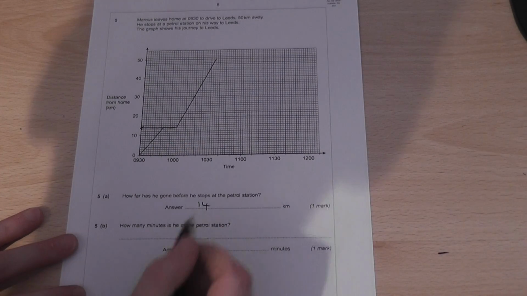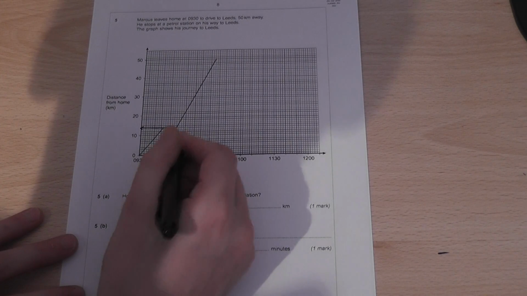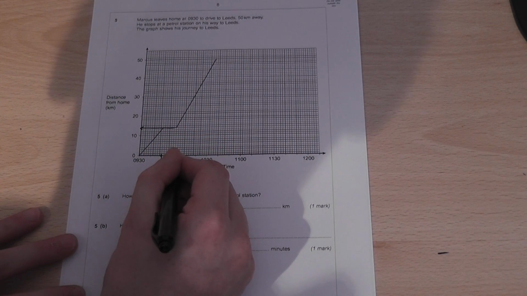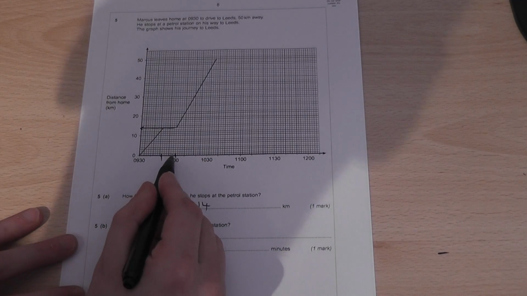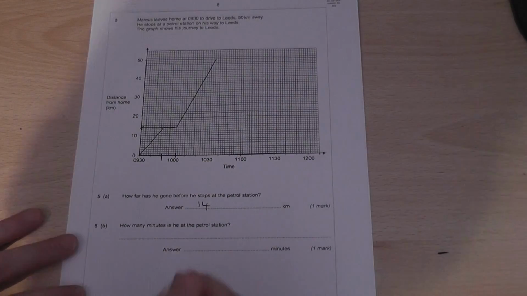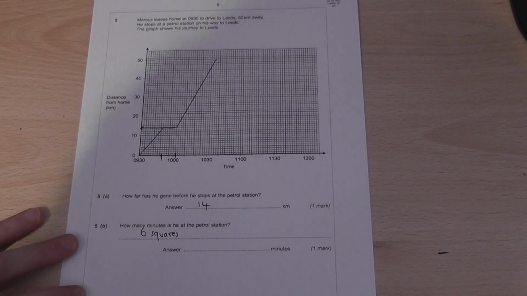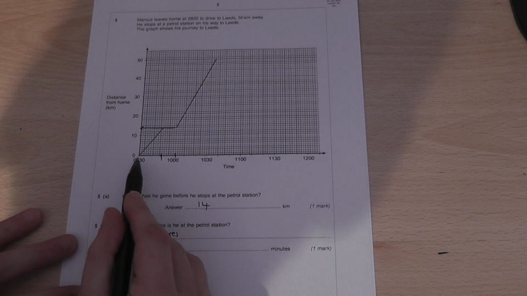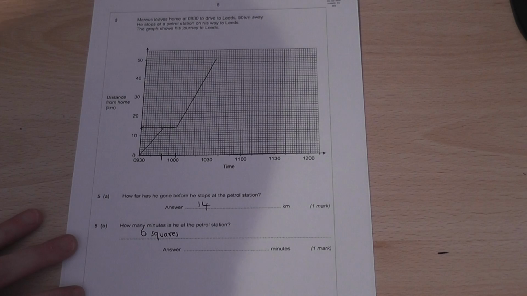He then stops at the petrol station between here and here, which is 1, 2, 3, 4, 5, 6 squares. But that's not 6 minutes, because half an hour is given by 15 small squares.